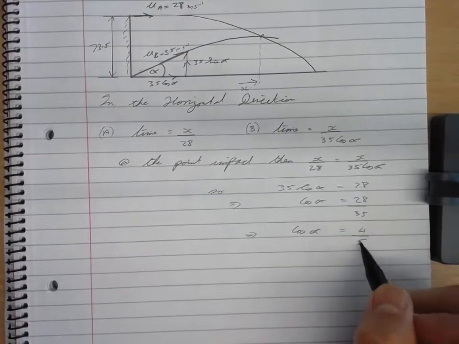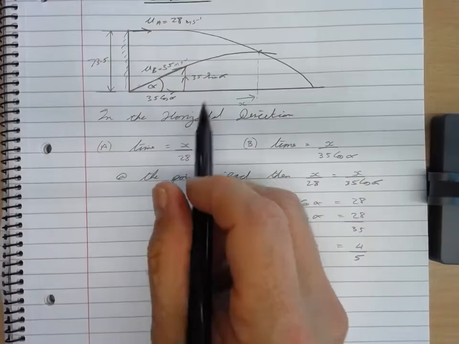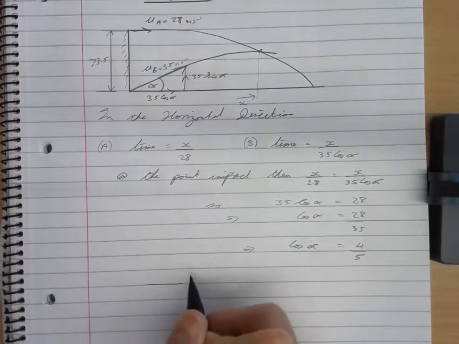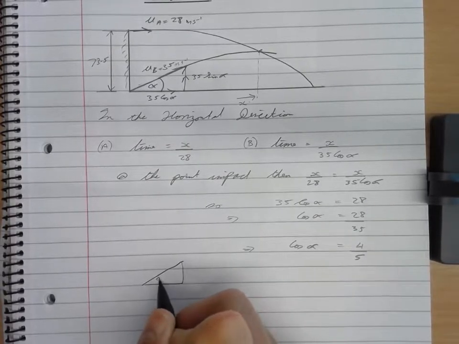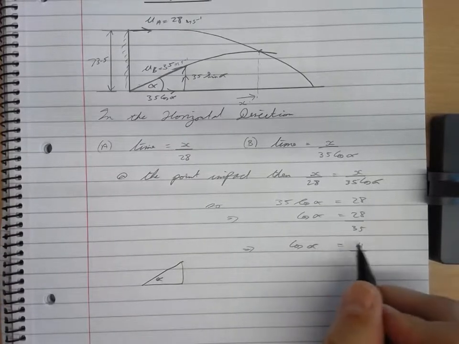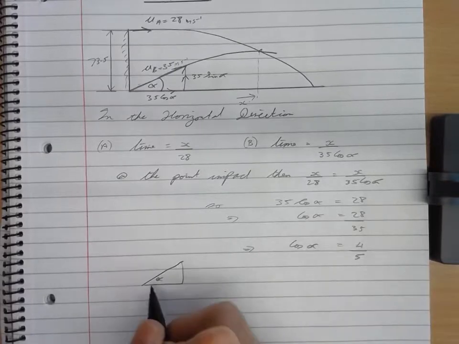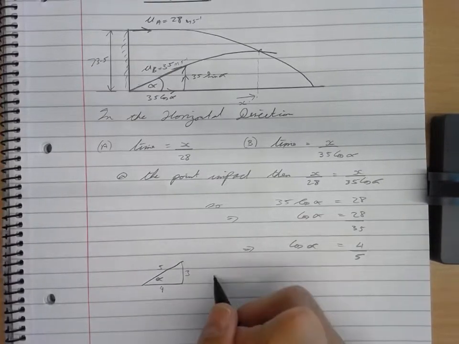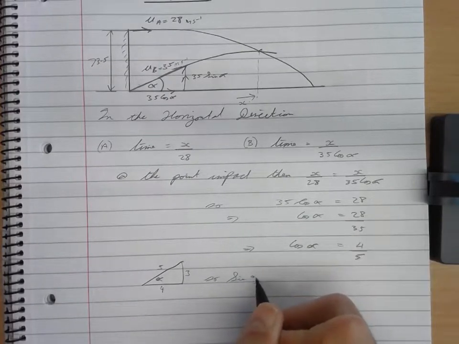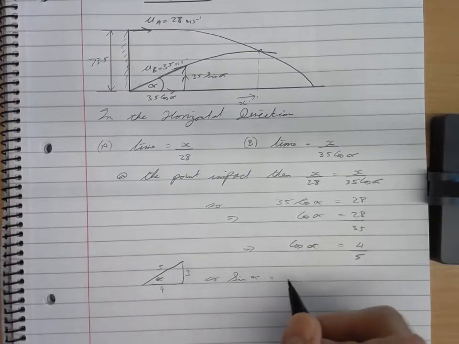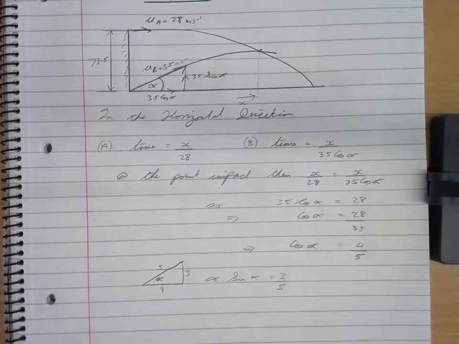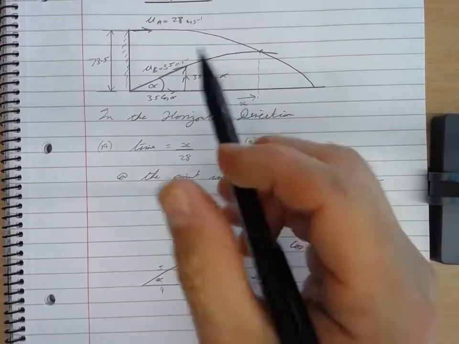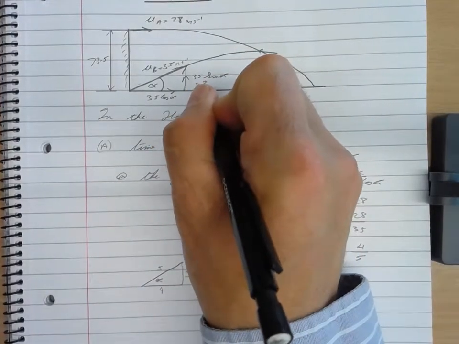Okay, so if we know this is 4/5, we can find sine alpha, so we can get the vertical component as well. It's just a simple 3, 4, 5 triangle. So there's my alpha. Cosine alpha is 4 divided by 5, the adjacent divided by the hypotenuse, so that's a 3. So sine alpha is the opposite divided by the hypotenuse, 3 divided by 5. So we can back up to the diagram. 35 times 3/5 gives me 21.